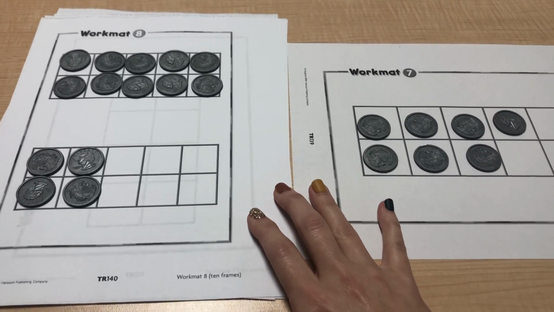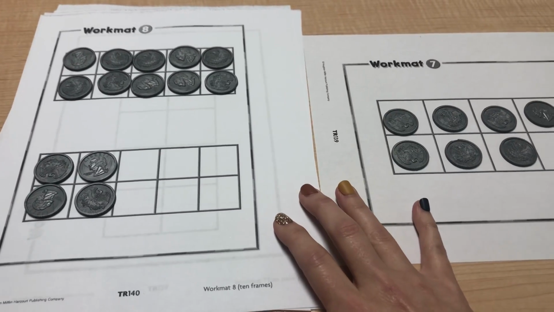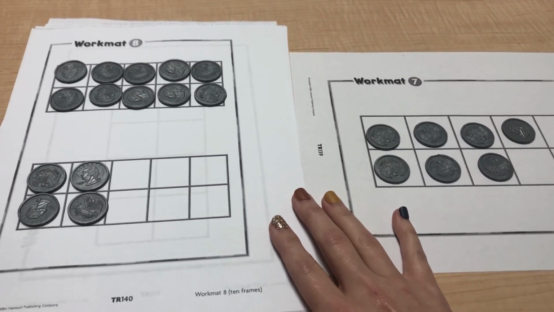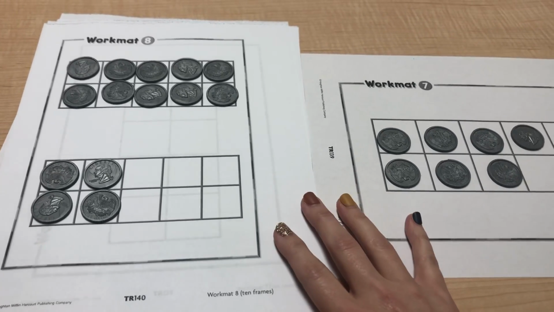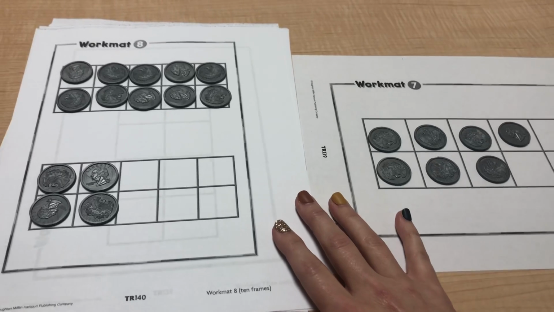So I hope this little video helps. If you have any other questions, just let me know. And skip counting by twos during your number talk would be a great thing to do this week to help reinforce that as well, if you've noticed that some babies are struggling with skip counting by twos.